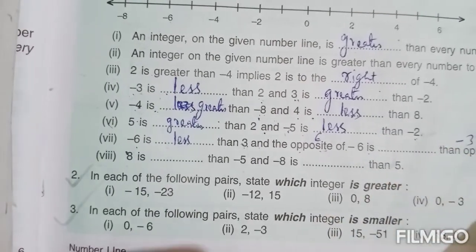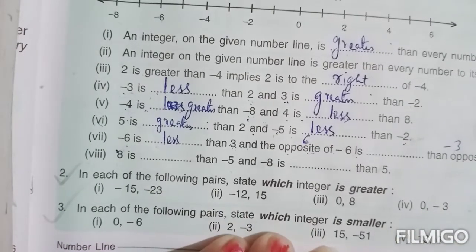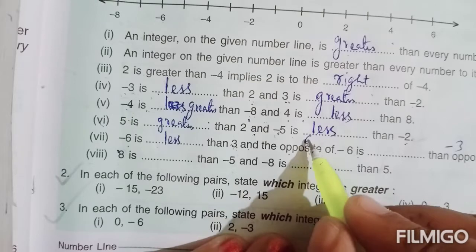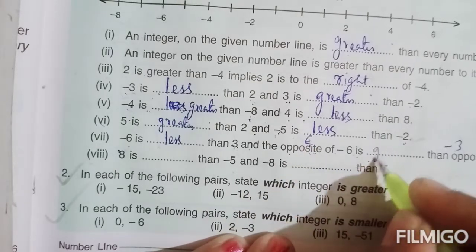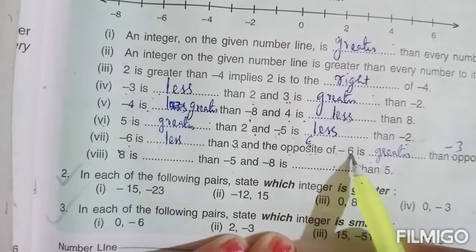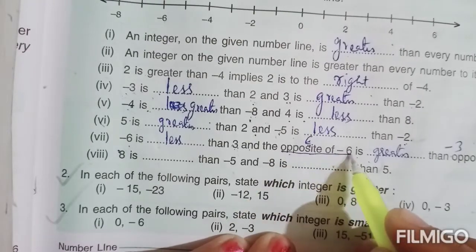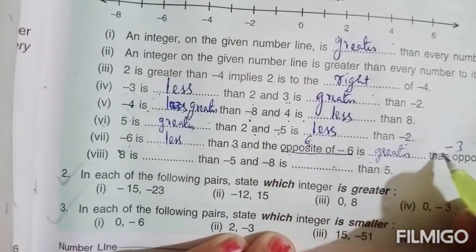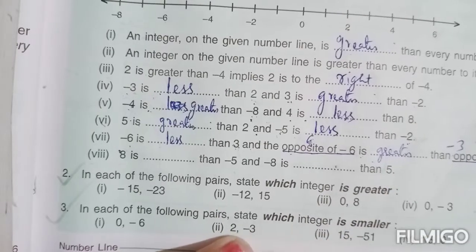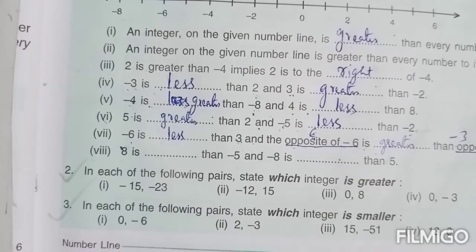On comparing 6 and minus 3, 6 is greater. So 6 is greater than minus 3.